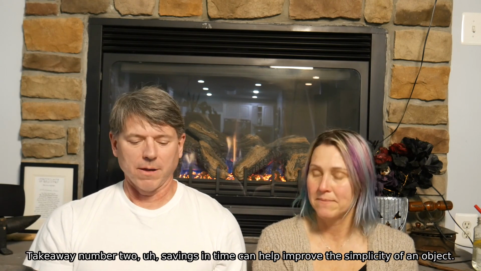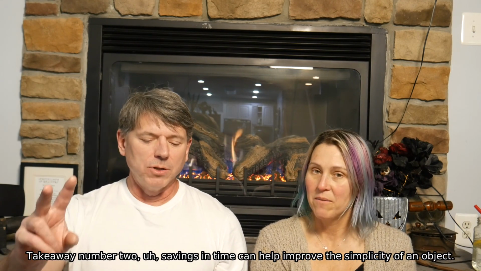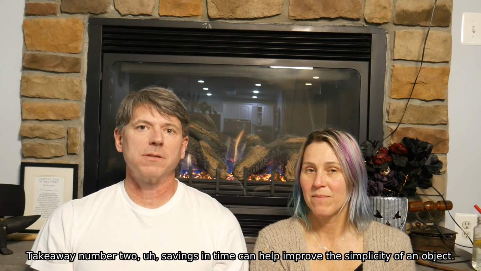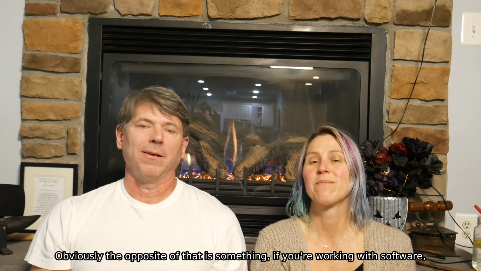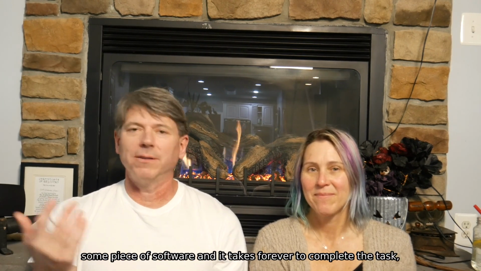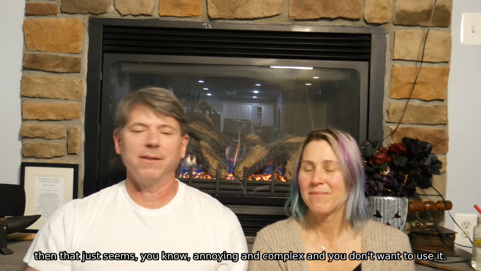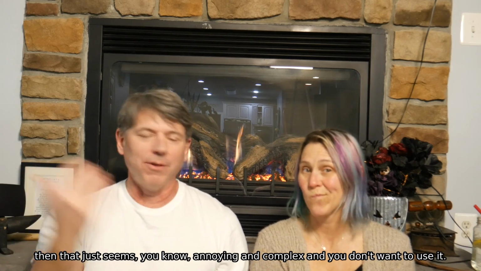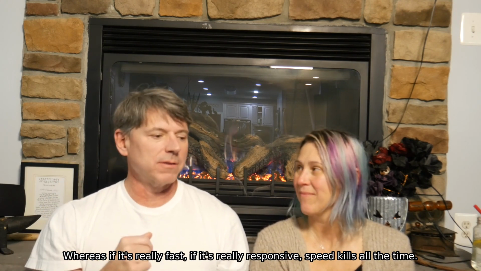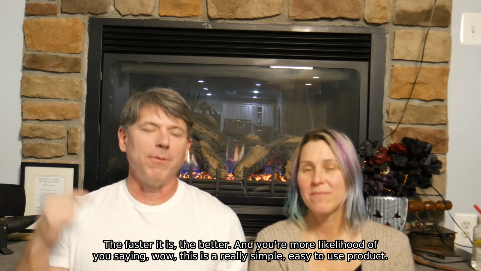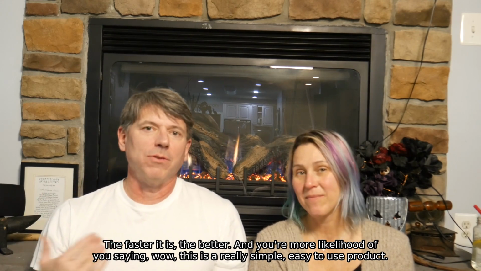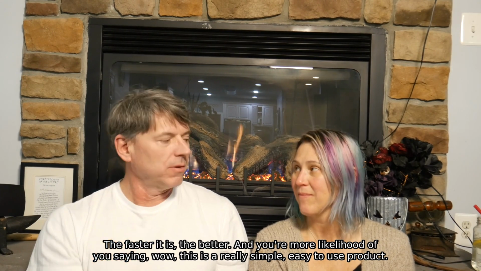Takeaway number 2: savings in time can help improve the simplicity of an object. The opposite is if you're working with a piece of software and it takes forever to complete the task, that seems annoying and complex, and you don't want to use it. Whereas if it's really fast and responsive, speed kills all the time. The faster it is, the better, and the more likely you are to say, wow, this is a really simple, easy to use product.